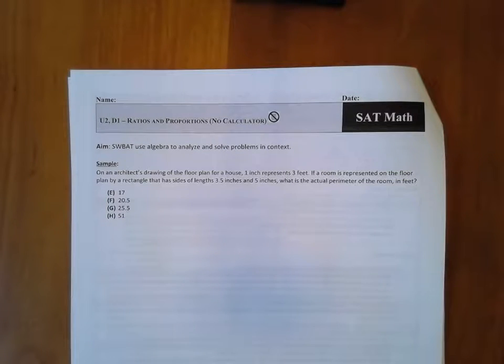2.01 on the No Calculator set of lessons, ratios and proportions. Read through this problem, understand what the question is asking you to do, and make a plan for how you're going to solve it. Press pause and then resume watching the video once you've done this.